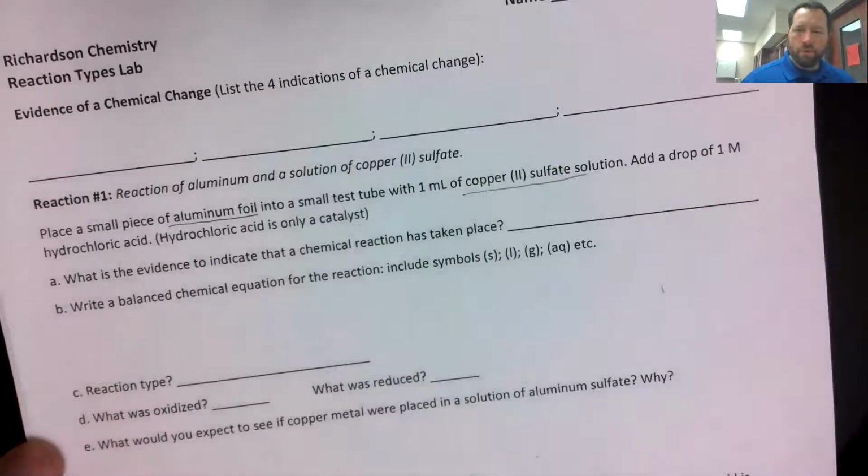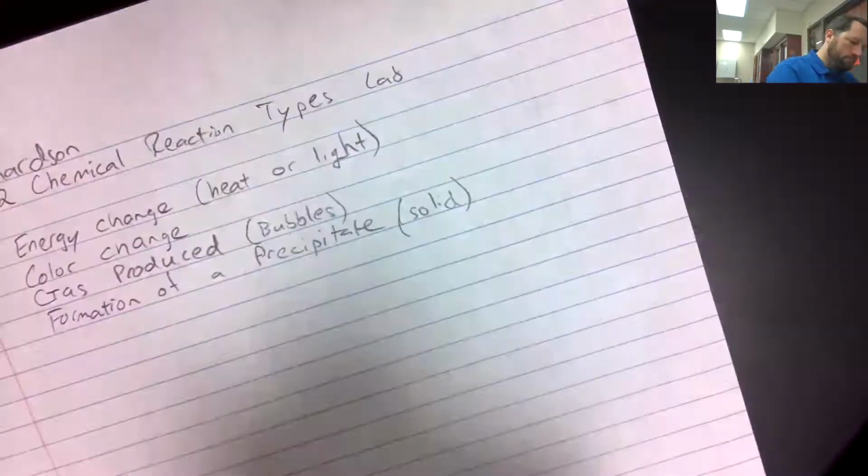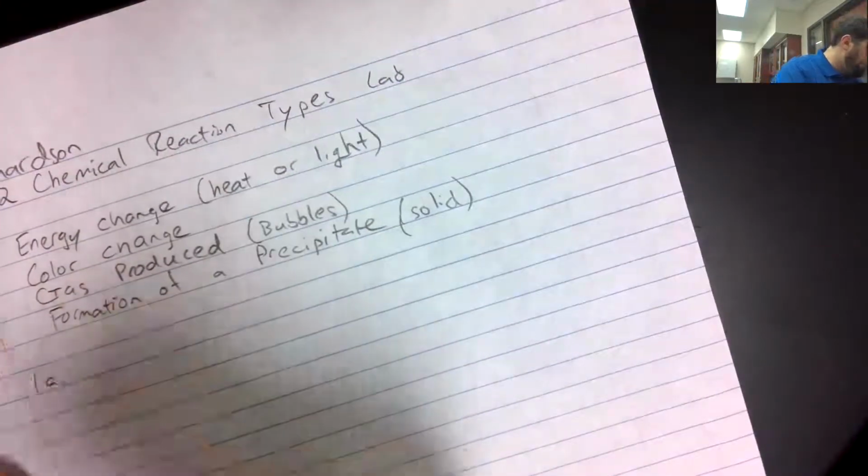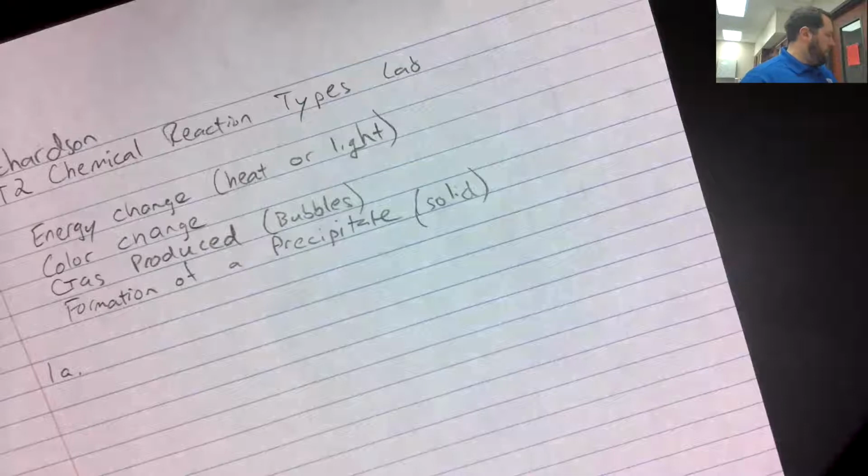with copper 2 sulfate. All right, so here is our piece of aluminum. Got it kind of rolled up, balled up. Notice that color there.